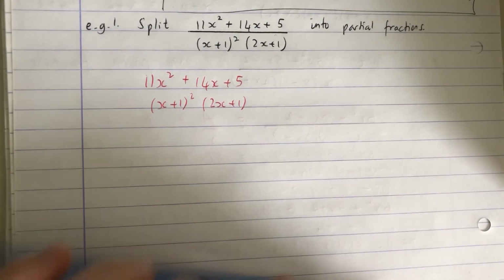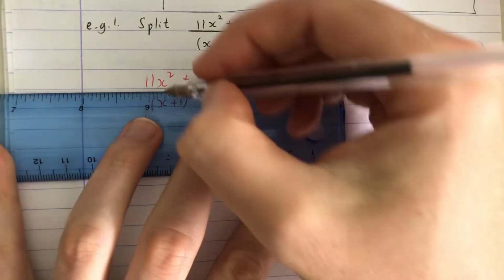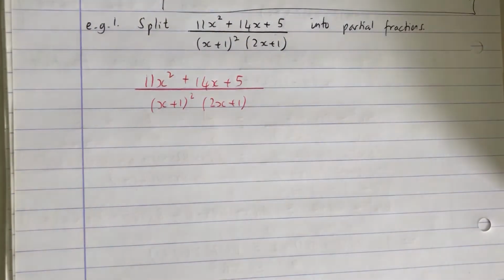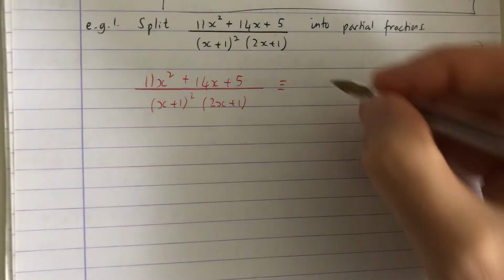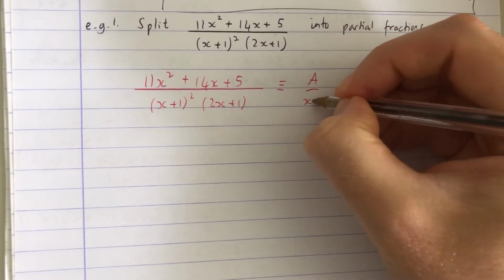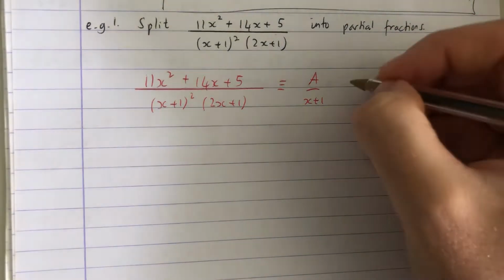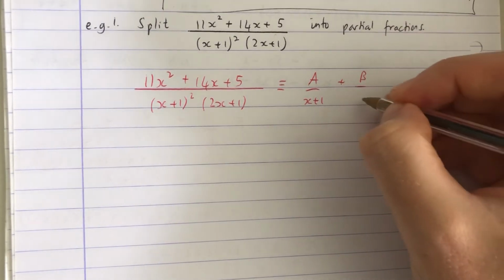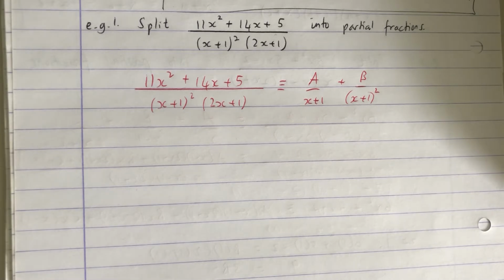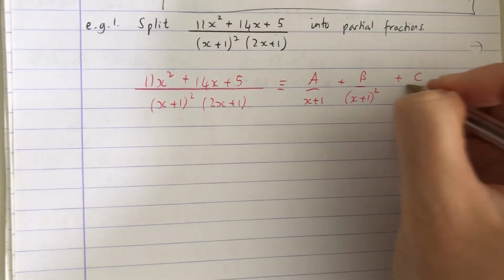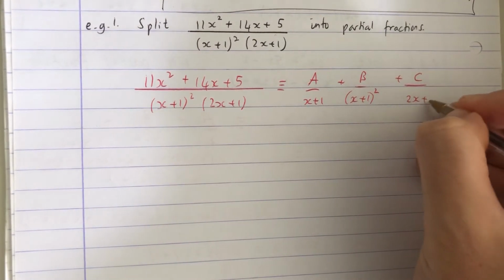They only do squared, but this kind of pattern would work for higher powers too. And this would be identical to a over x plus 1, the repeated factor once, plus b over x plus 1 squared, the repeated factor twice, plus c over 2x plus 1.